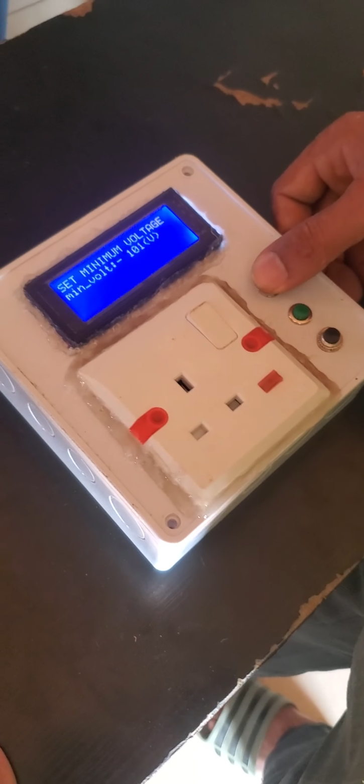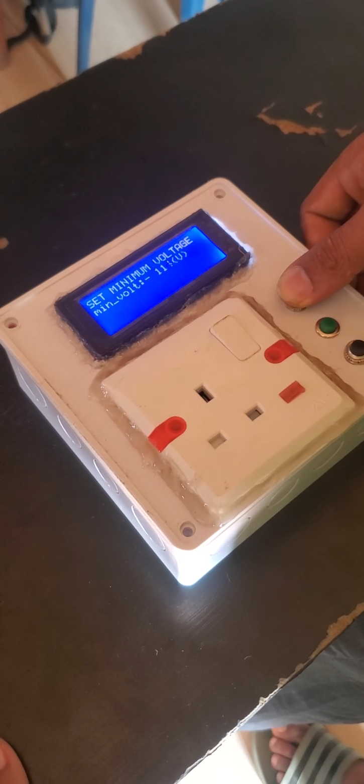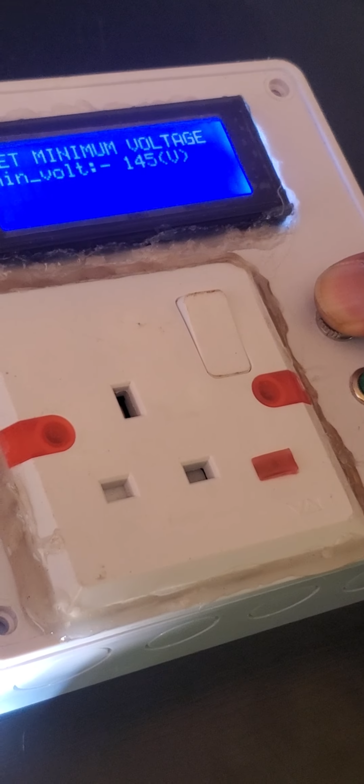Minimum voltage 100. So let us set it to 230 volts. It's incrementing.